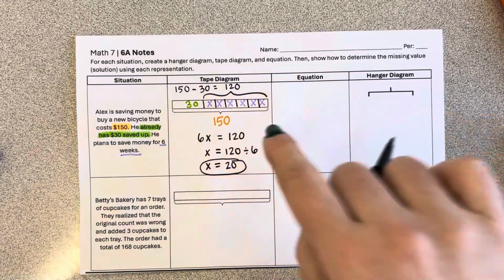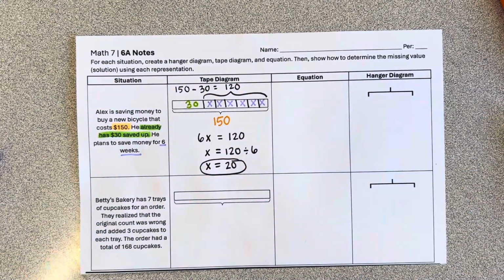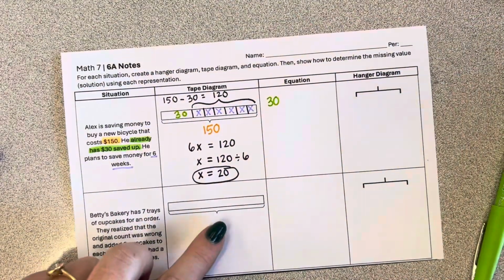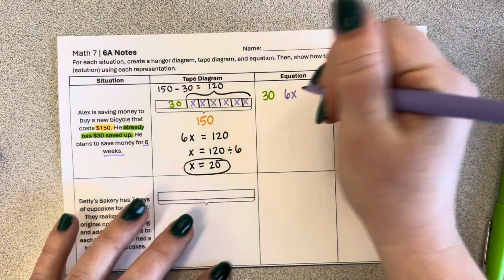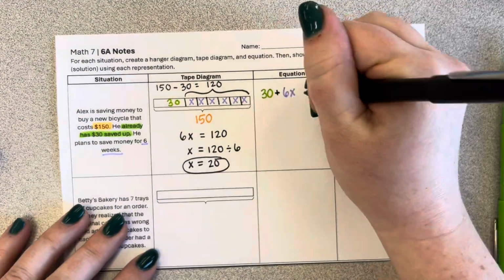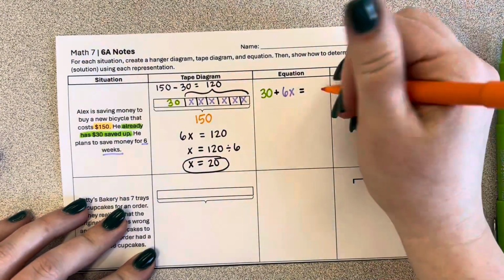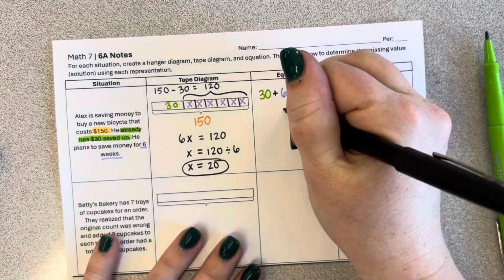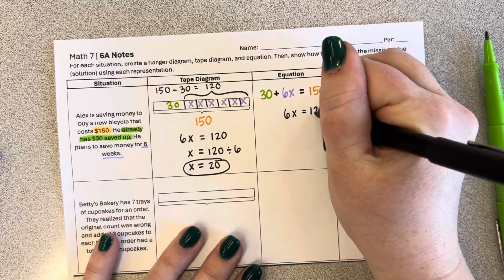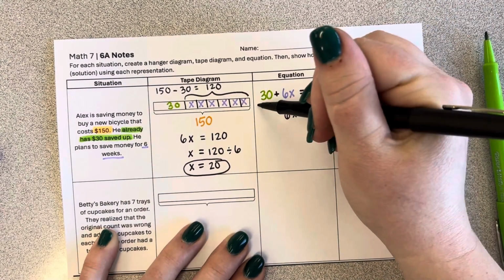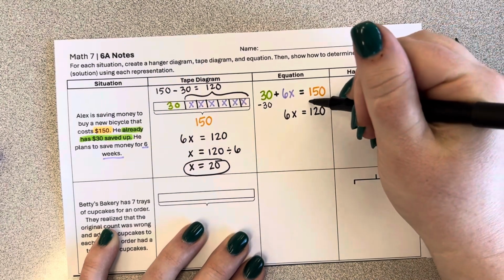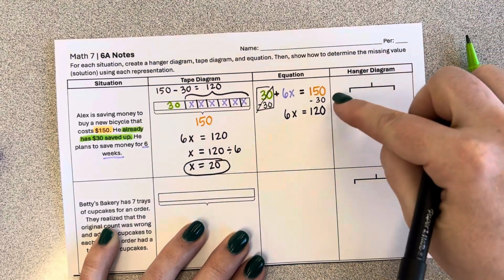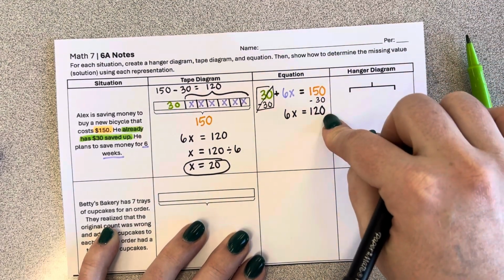Now when we go into an equation, we have to take all those parts of the tape diagram and write it as an equation. The inside of my tape diagram is 30 and 6X. And to show that both are happening, I'm going to put a plus sign there, is equal to the total of 150. I can look at the first step. I figured out that 6X was equal to 120. To show that algebraically, I would show that I took away the 30 from the left side of the equation and I took away 30 from the total. So 30 minus 30, they actually cancel each other out, and 150 minus 30 is how we got to 120.